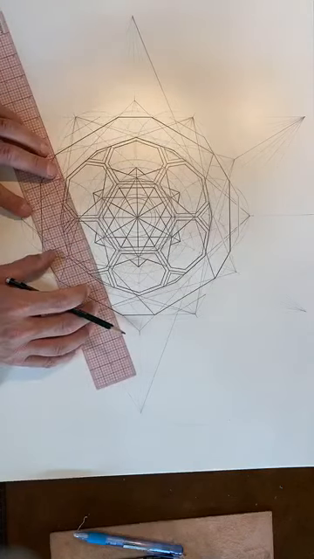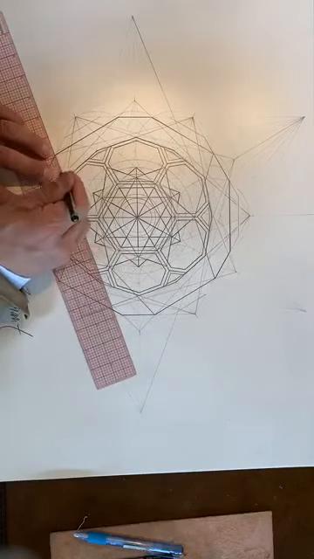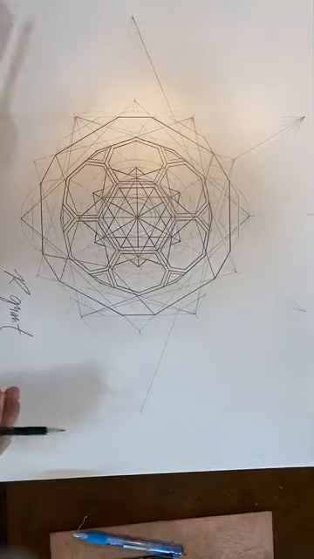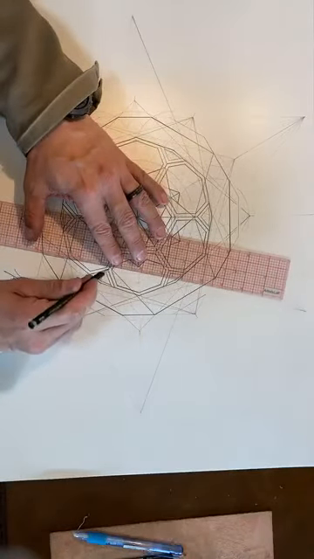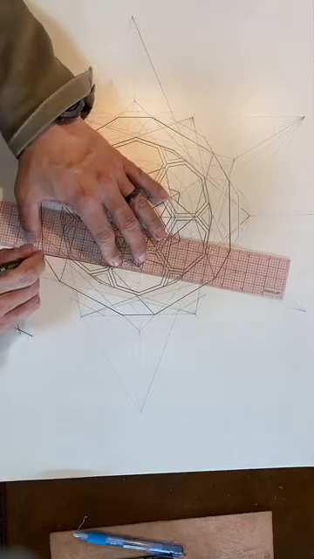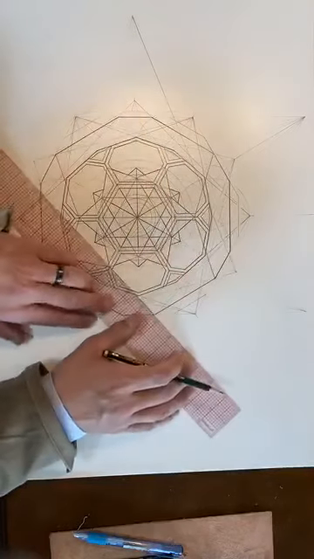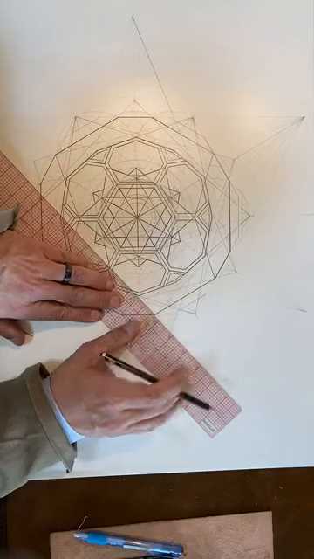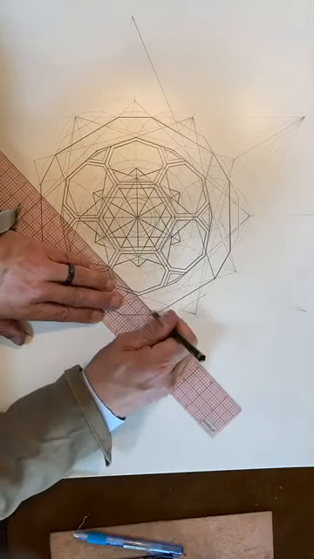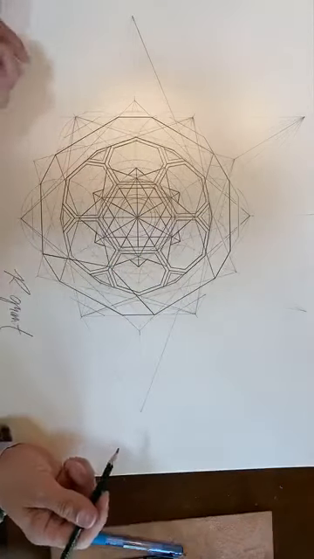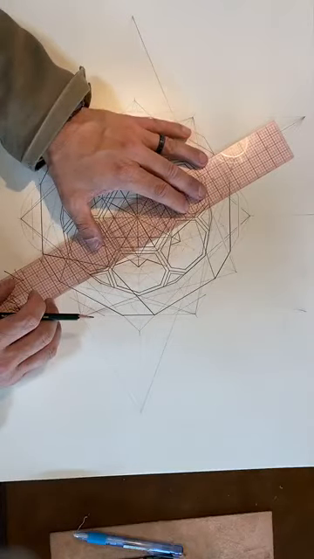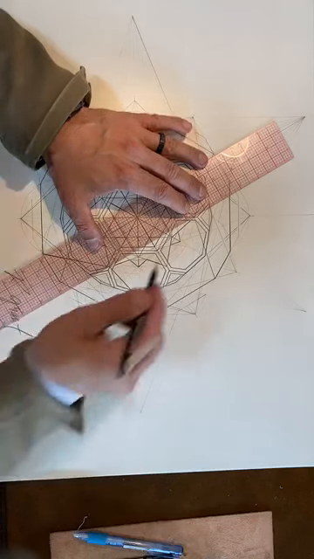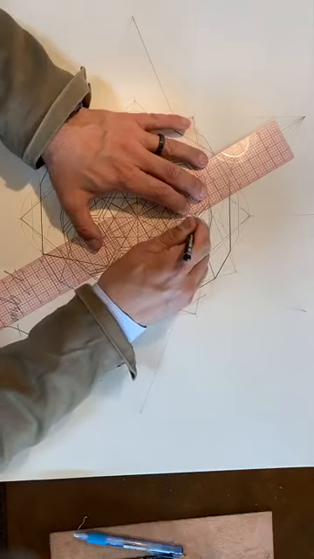Okay. This one stays. All right, and I'll just build this one a little bit more. There we go. So it takes quite a bit of concentration, right? Now I'm going to start to draw my first line in my center triangle. So I'm going to go right here.